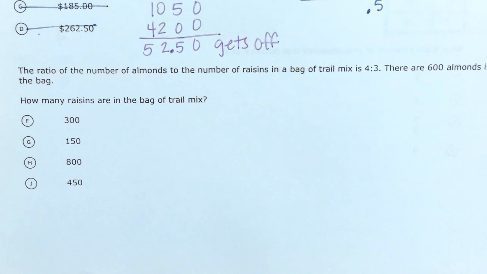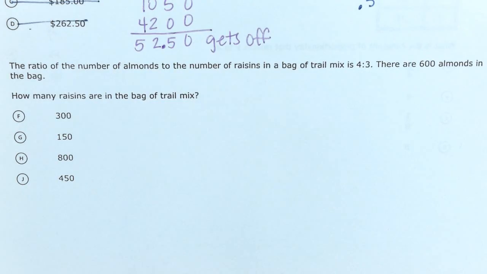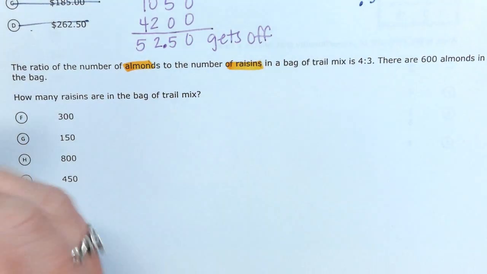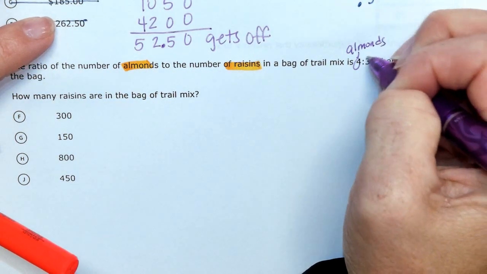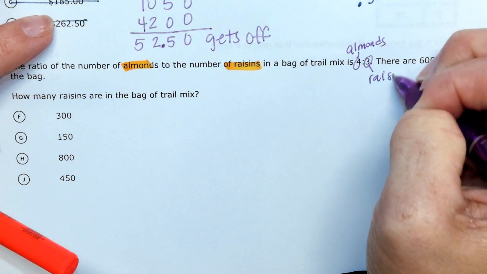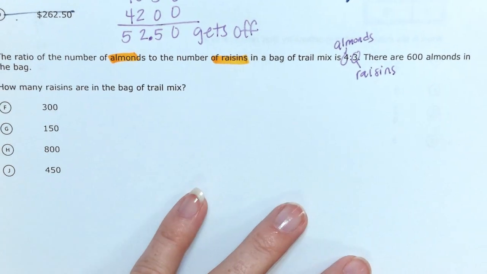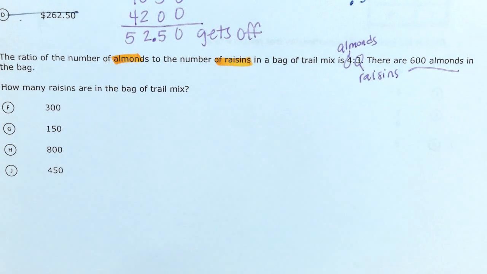Number 4. The ratio of the number of almonds to the number of raisins in a bag of trail mix is 4-3. Now, what did they say first, almonds or raisins? That means the first number belongs to almonds, and the second number belongs to raisins. There are 600 almonds in the bag. How many raisins are there? I need to make a box, a ratio box.